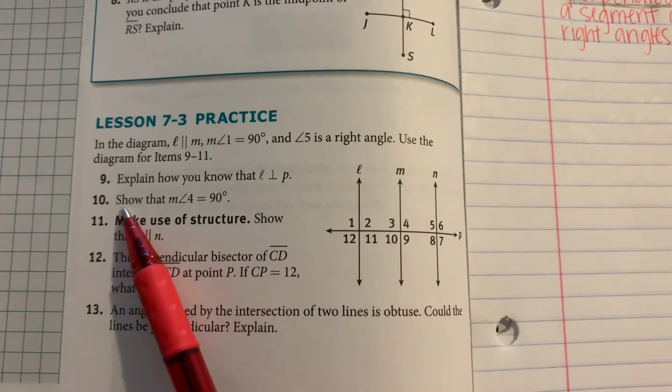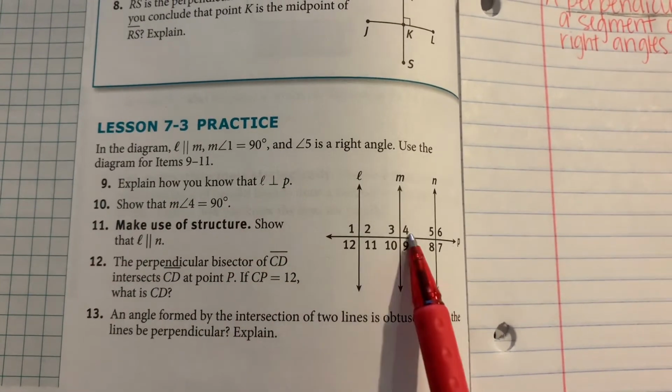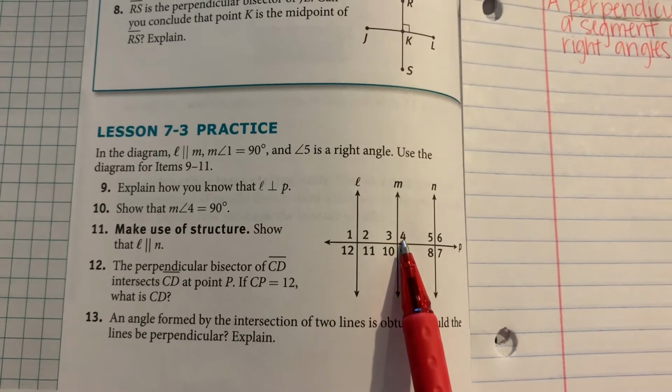All right, the next one says, show that the measure of angle 4 is 90 degrees. How do I know that this is 90 degrees?